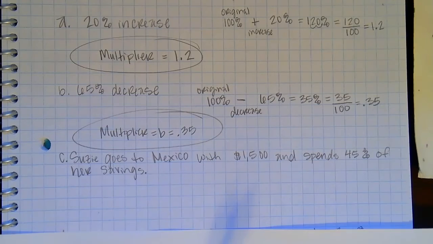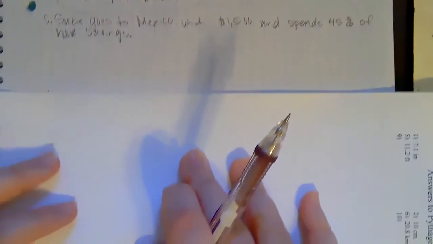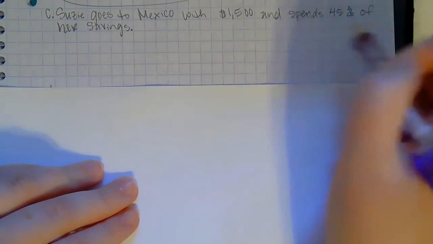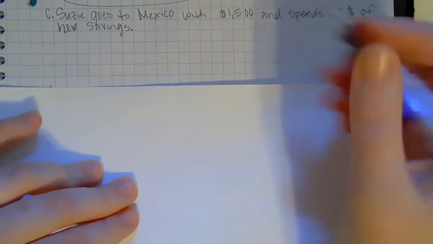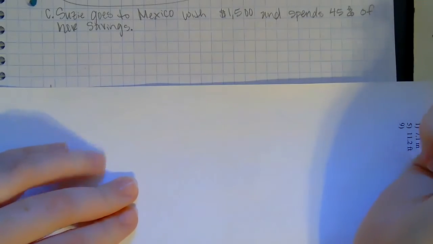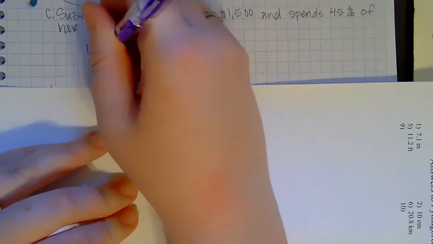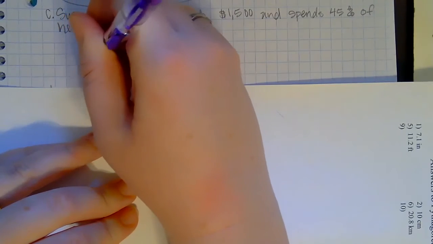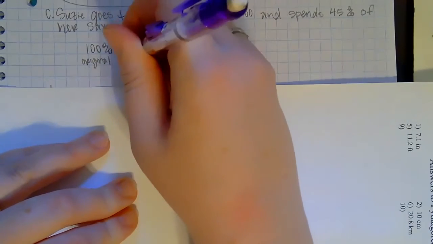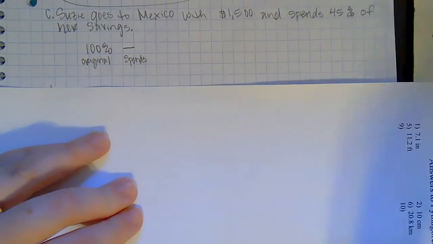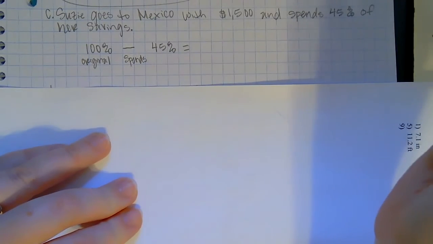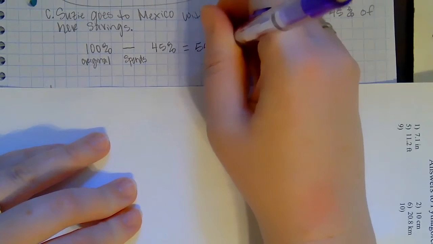Same thing, okay? Looking for only multiplier. All right, so it says Susie goes to Mexico with $1,500. That's the original. And spends 45% of her savings, okay? Now, in this case, since they only want the multiplier, the 1,500 doesn't mean anything to me right now. I have, again, 100% original. And if she's spending, then that means it's going to be subtract. And she's spending 45%. So 100 minus 45% is 55%.